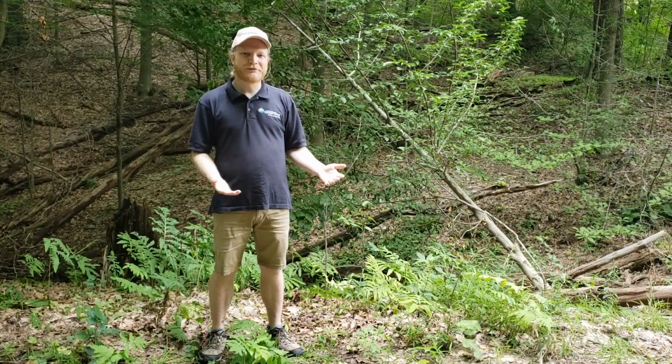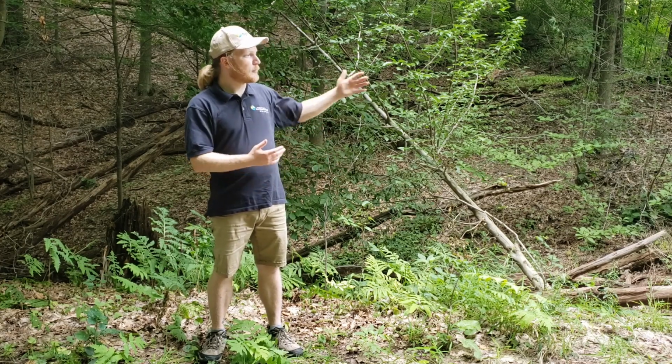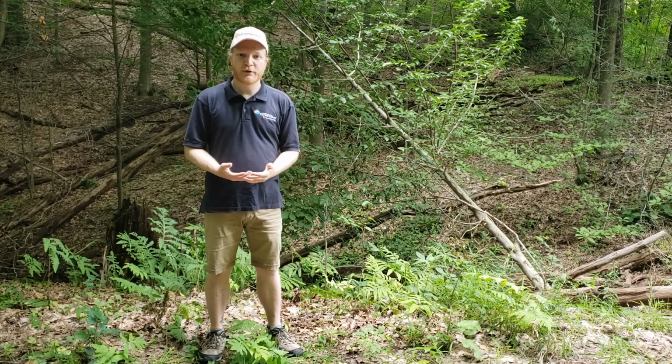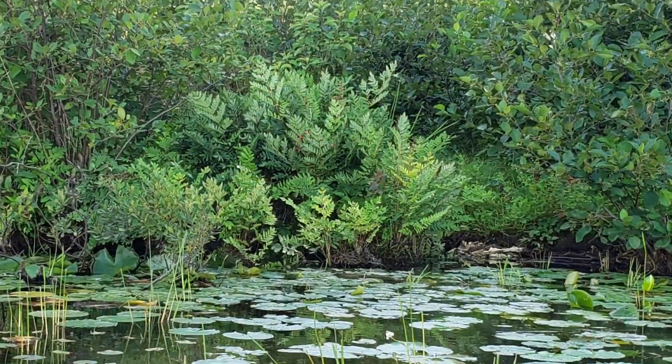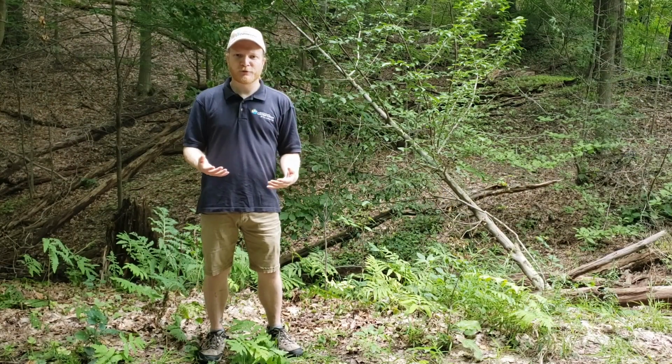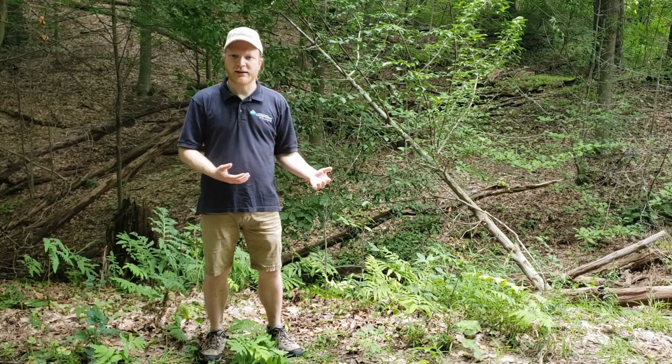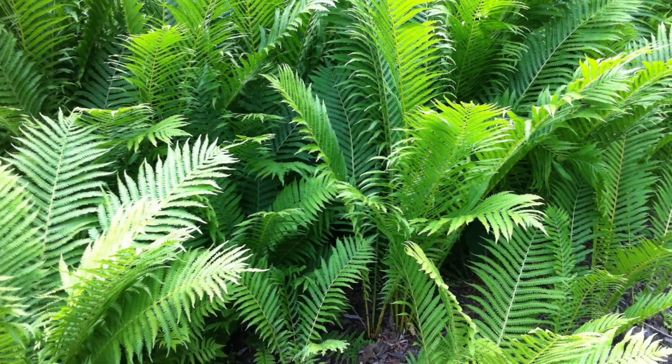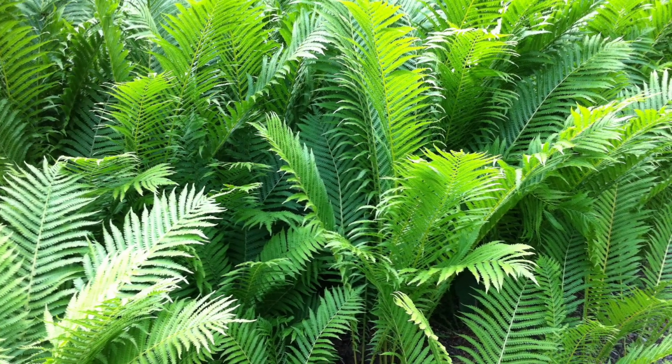Ferns will live in a variety of different habitats. Some of them prefer forests and disturbed areas like where we are right now. Others prefer wetlands, ponds, and rivers, areas where there's lots of water, while other ones prefer more dry areas where it's really rocky. Ferns are also regularly used in gardens for their large leafy shape.